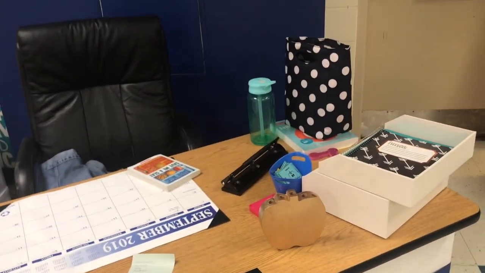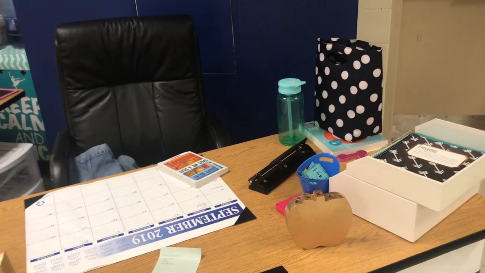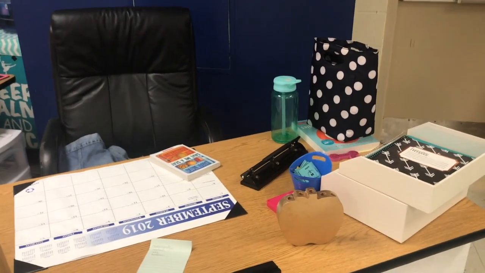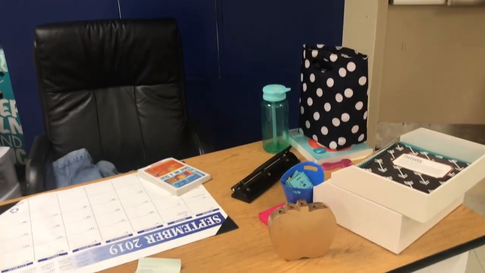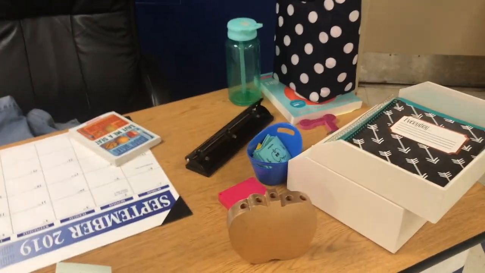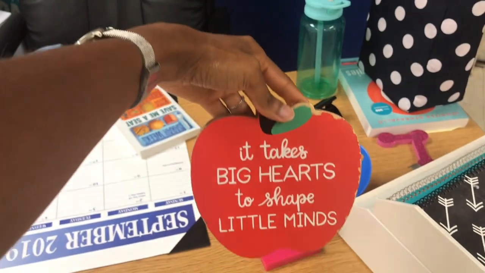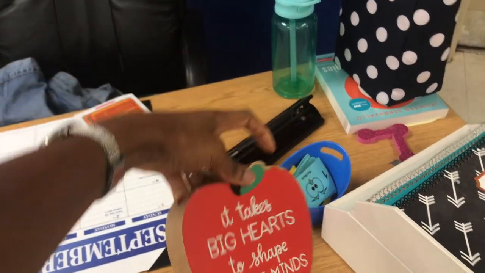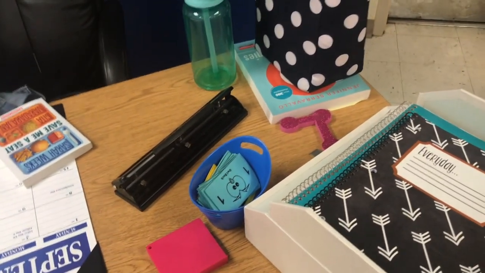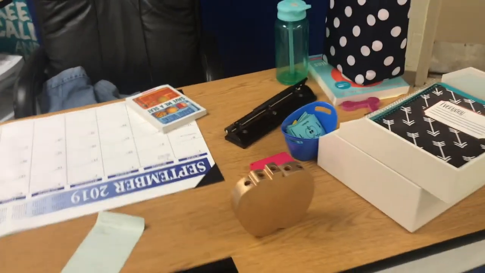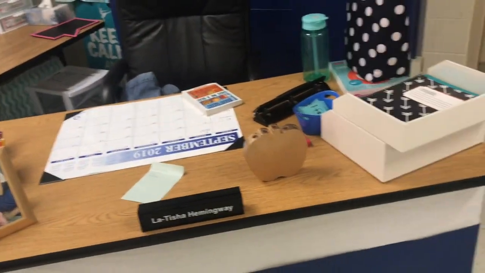That apple I got from Target. I put pencils in there and didn't like it. I put pens in there and didn't like it. So I'm just gonna leave it without putting anything inside of those holes. But on the back of the apple, it says, "It takes big hearts to shape little minds." And I wanted to keep that quote there so that when I'm sitting at my desk, I can see it, but the gold apple will be facing anyone else.